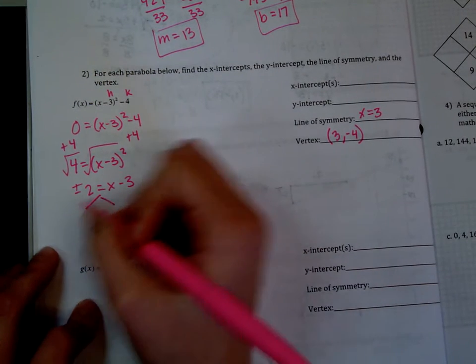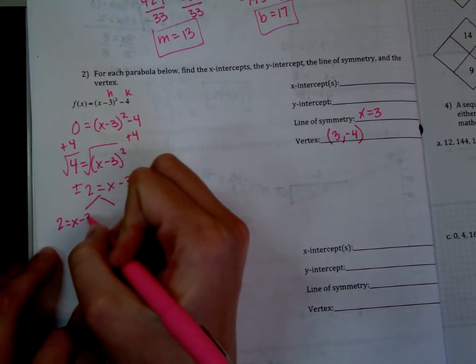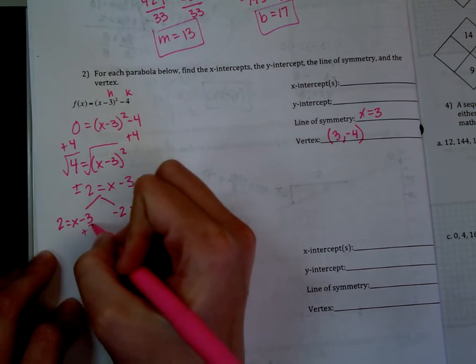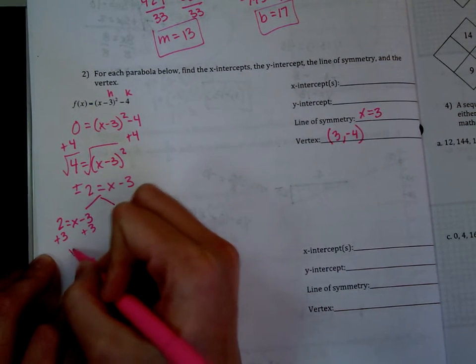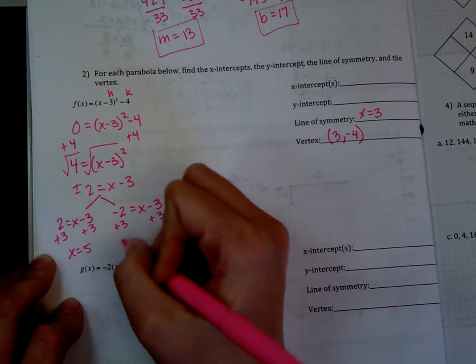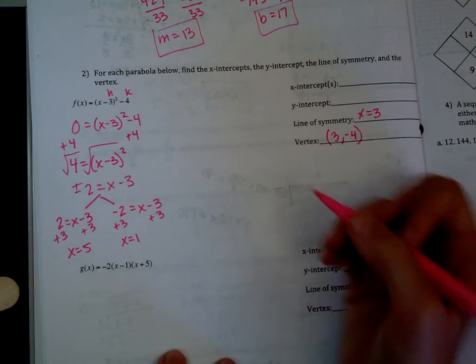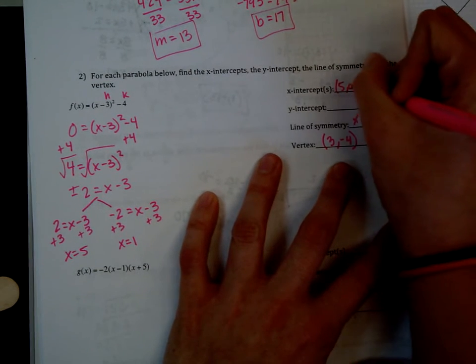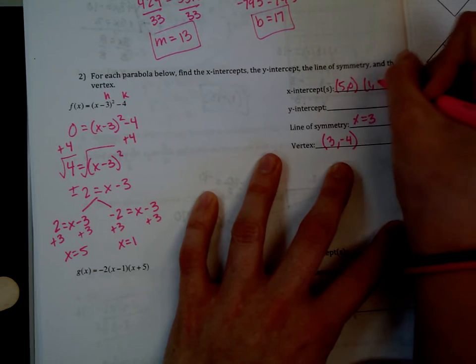Now we split this up. Positive 2 equals x minus 3, and negative 2 equals x minus 3. So x equals 5, or x equals 1. So the two x-intercepts are (5, 0) and (1, 0).